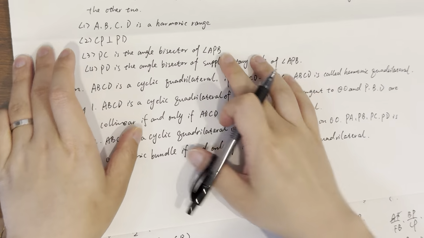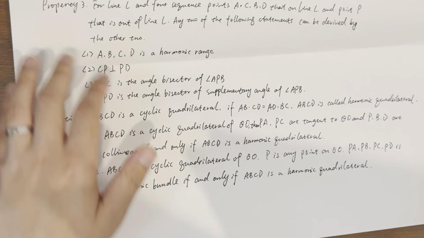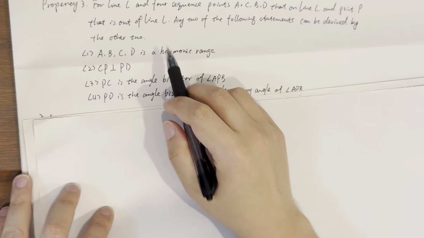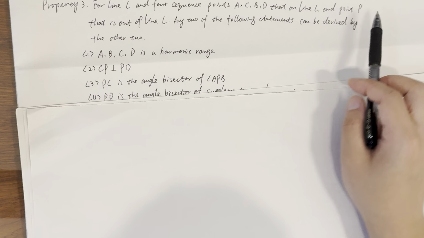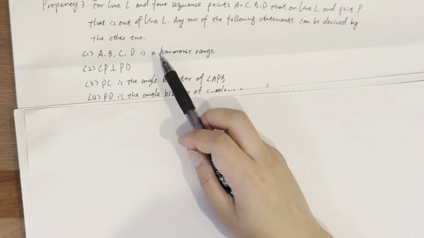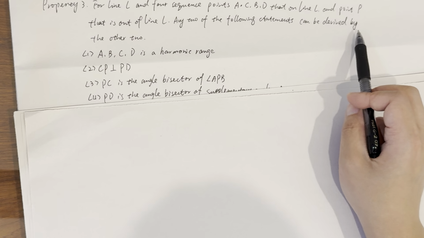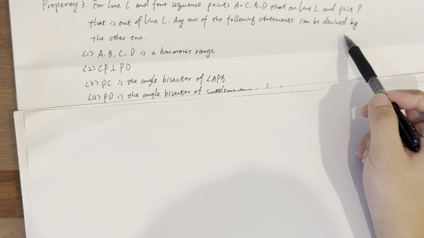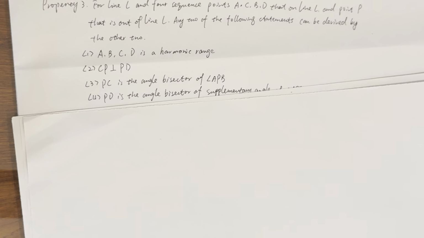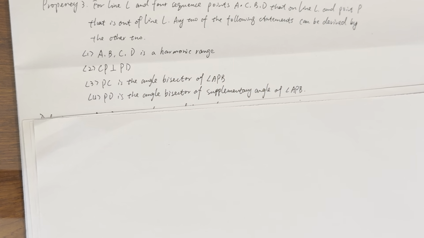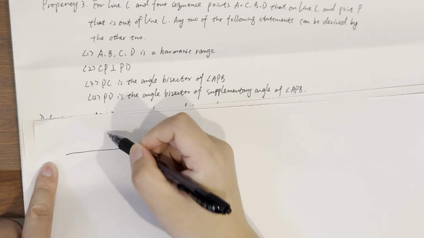Now let's look at property 3. Property 3 is very interesting. It's saying for line L and 4 sequence points A, C, B, D on the line L and point P out of line L, any 2 of the following statements can be derived from the other 2, right? We have 4 conditions here, any 2 of them can be derived from the other 2. So let's do this check here.